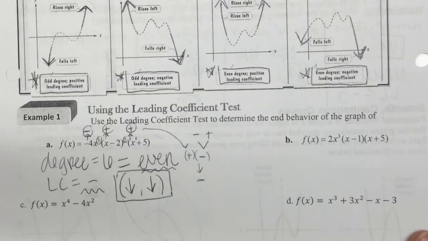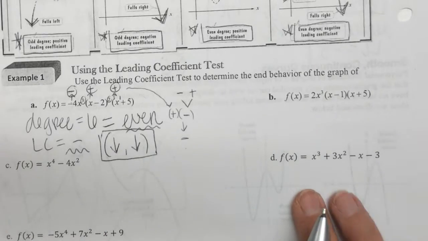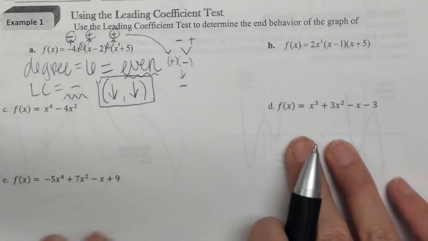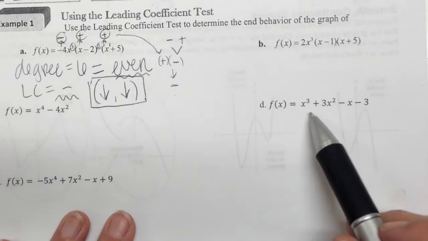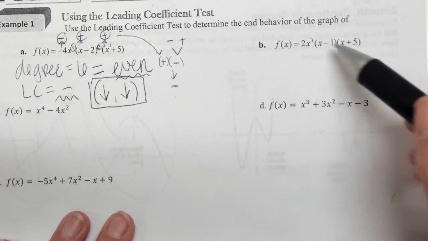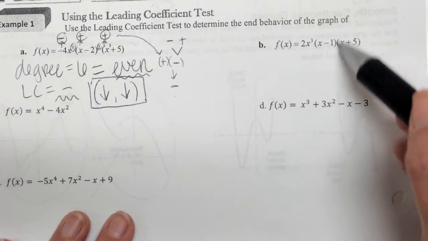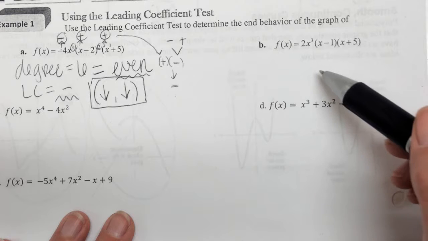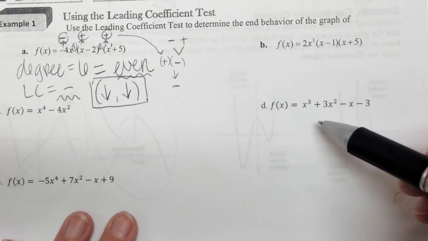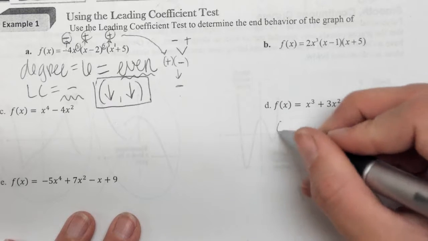Alright, now let's look at one like this one, part D, where it's not in factored form. On this one, the degree is just the highest exponent. And again, the way you tell the difference between factored form and this form is that nothing's being multiplied together here. This is in factored form because it's factored into different binomials and pieces. So this one, you can see that the highest exponent is 3, so the degree is 3.